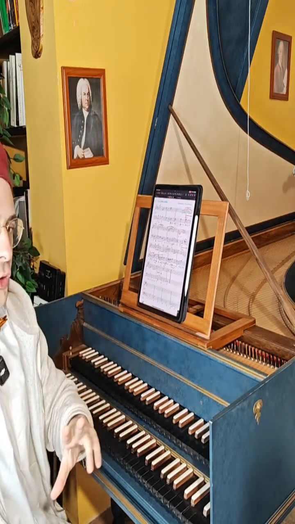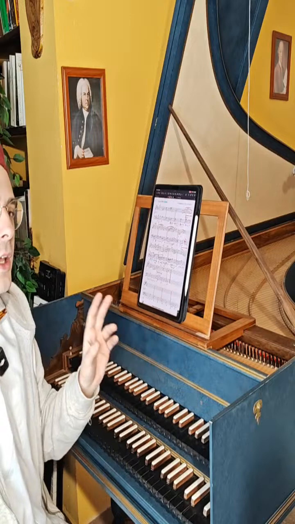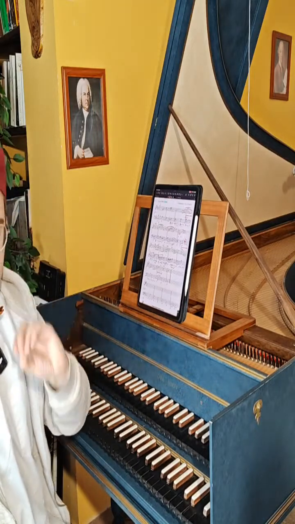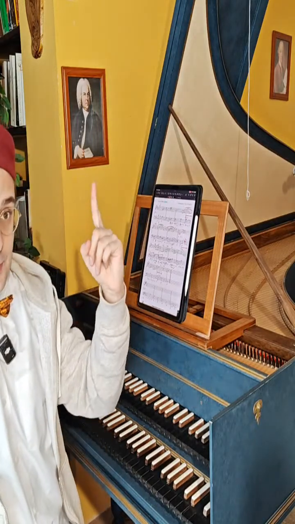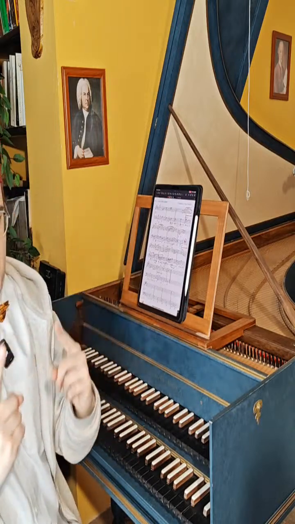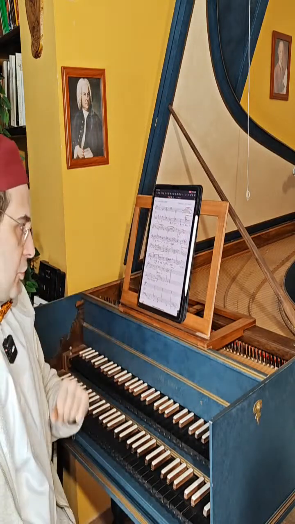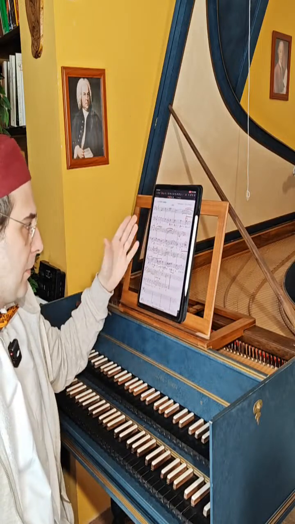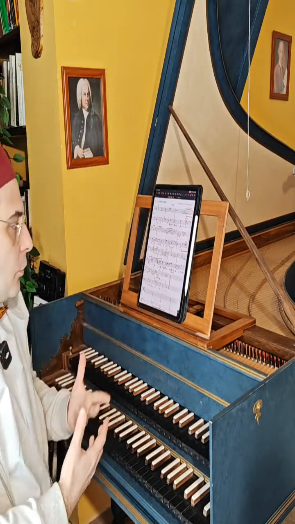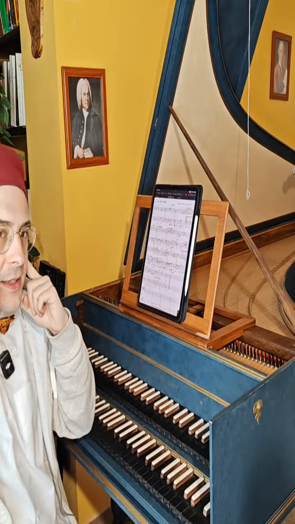My suggestion is that if you're a very beginner, you start doing a structural realization of the entire partimento, and only then the elaborated realization. And so, from a simple exercise like this, we get beautiful music. Let's play it again from the beginning.